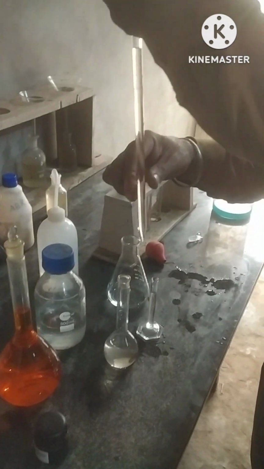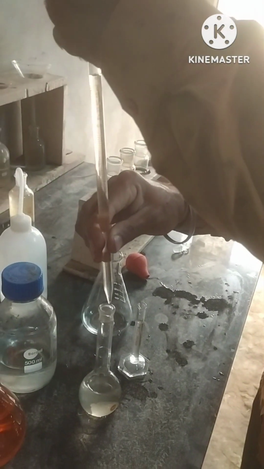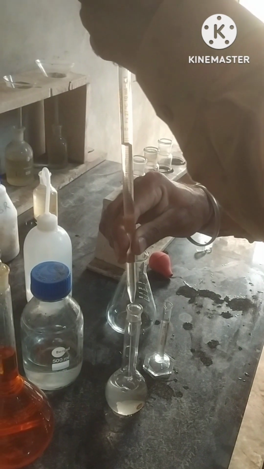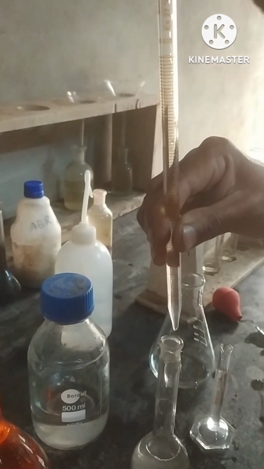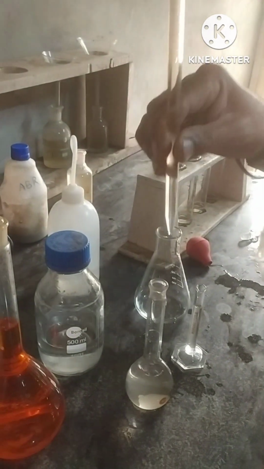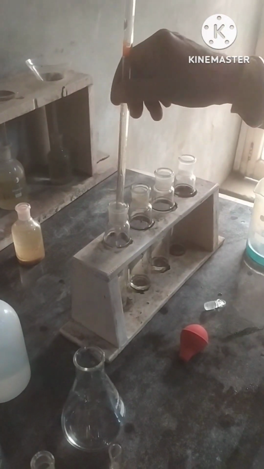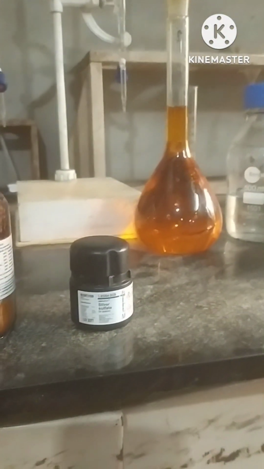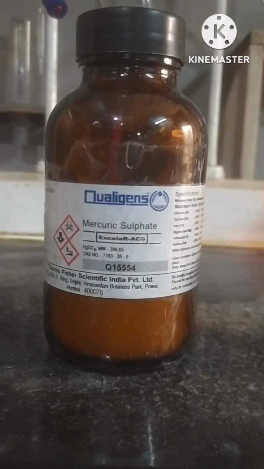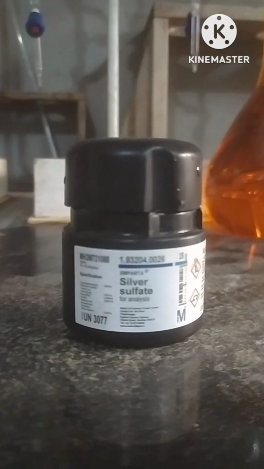So now we will take 5 ml of water sample with the help of pipette. And now we will add 1 pinch of mercuric sulfate and 1 pinch of silver sulfate in our sample, both blank and water sample.